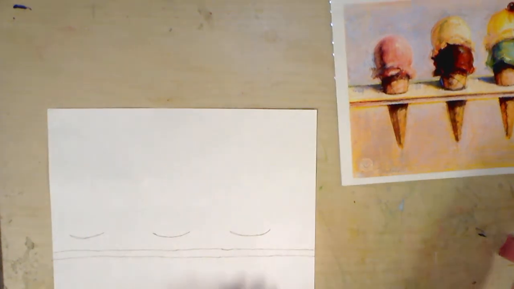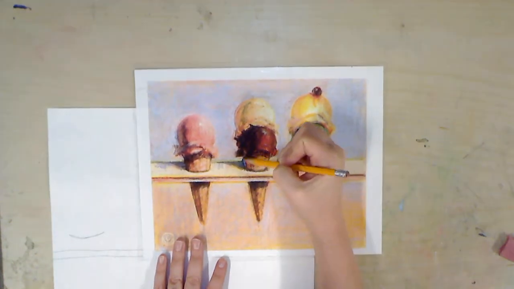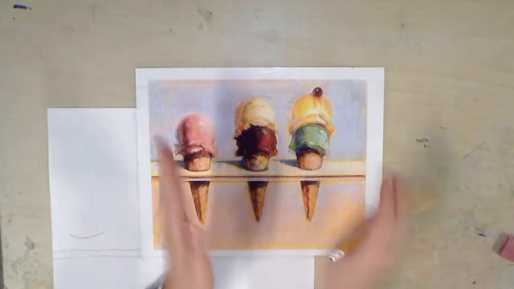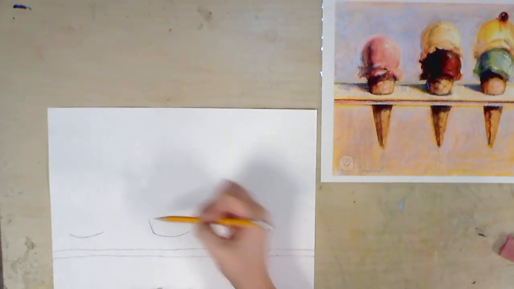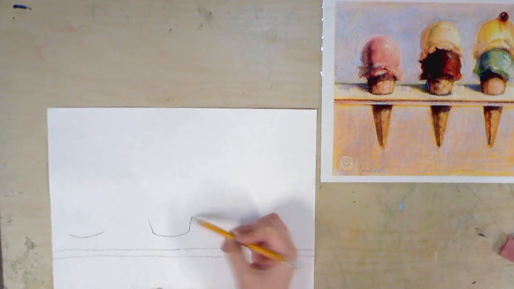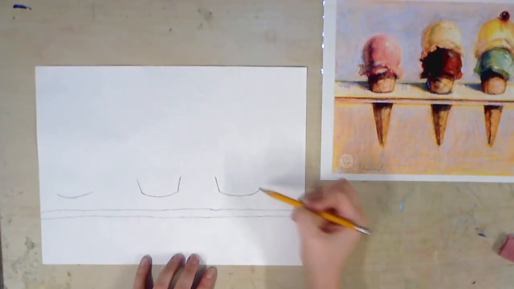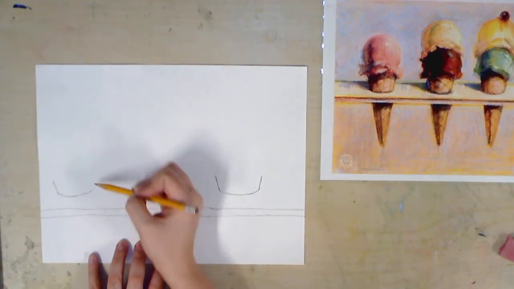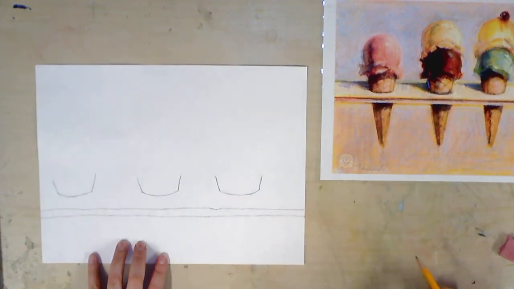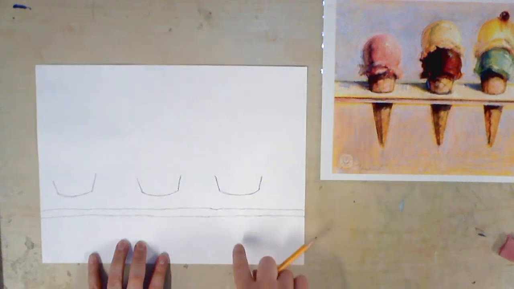From there, we're going to draw the tops of the cones poking out. You'll notice how the lines go out. So I'm going to draw my line. It's going to go slightly out, slightly out, slightly out. I'm going to move this up, slightly out, same, and same. So from there, we can start building our ice cream, but first we want to finish our cones.